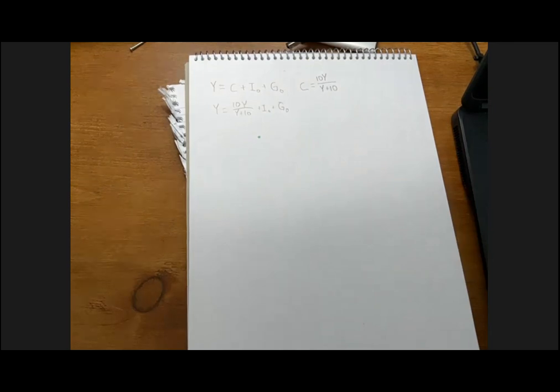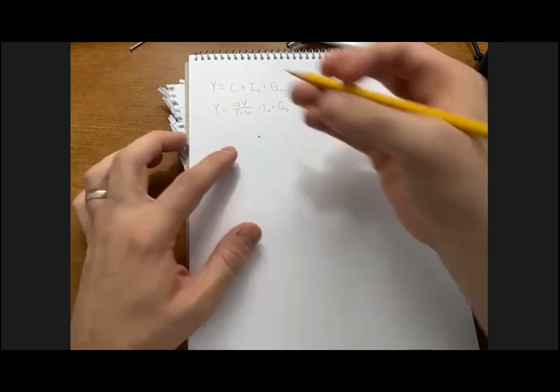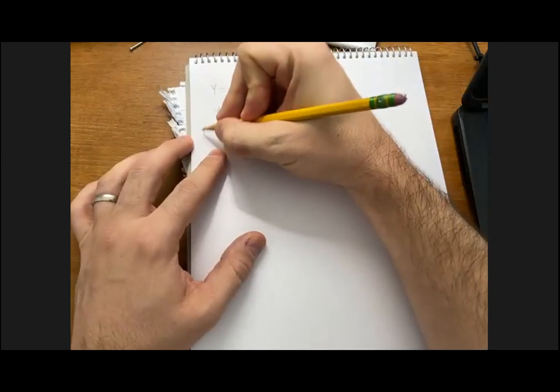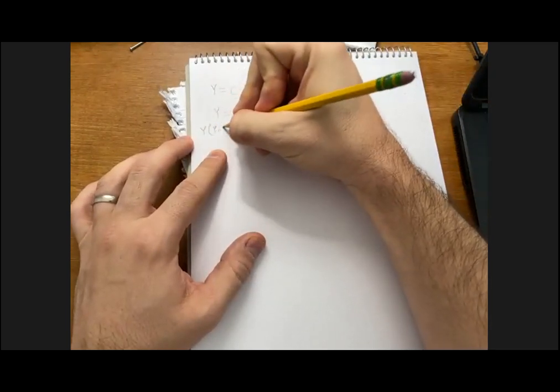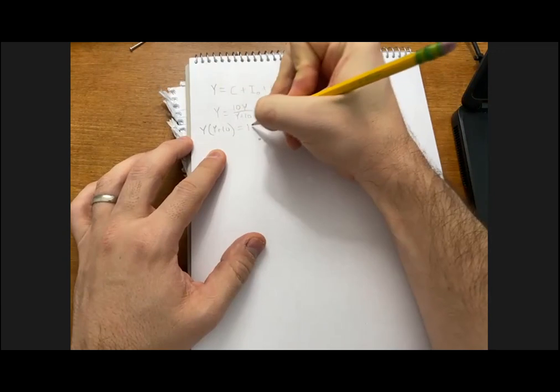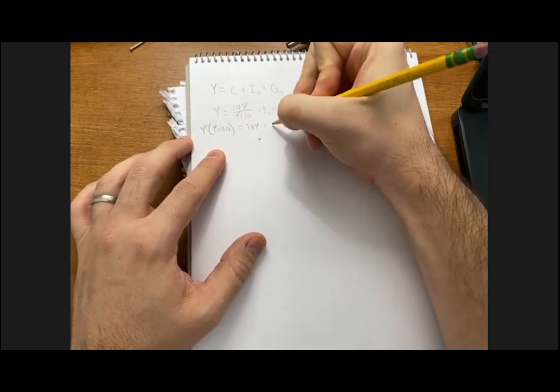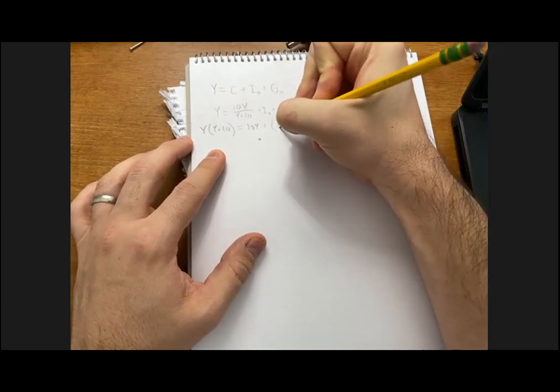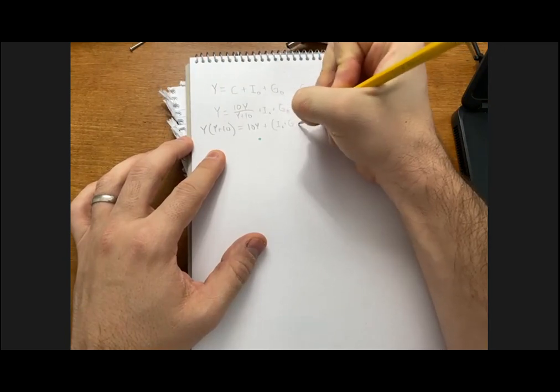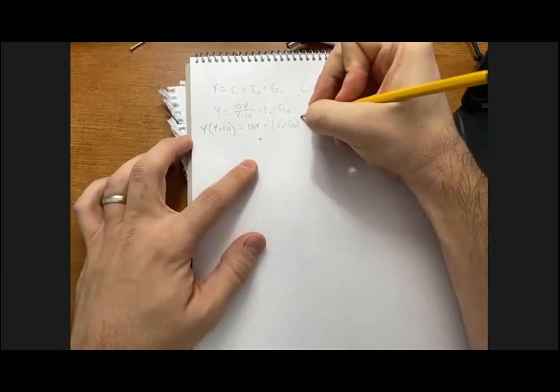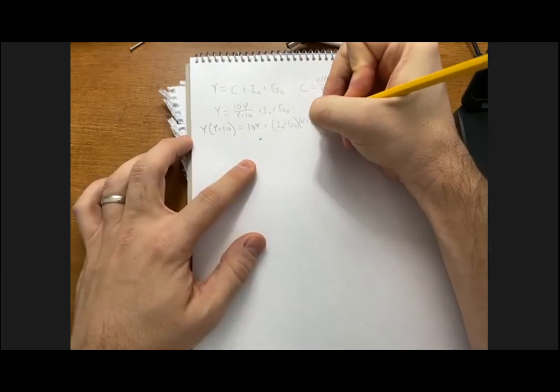So what I recommend when you see something like this is just multiply through by the term in the denominator, multiply everything by Y plus 10. That'll get rid of it. On this side, you'll have a Y times Y plus 10. On this side, you'll have a 10Y plus, I'm going to put I and G together, and then that gets multiplied by Y plus 10.